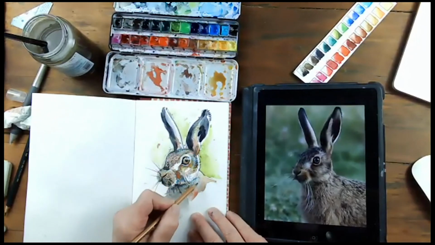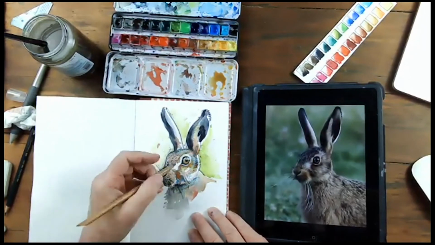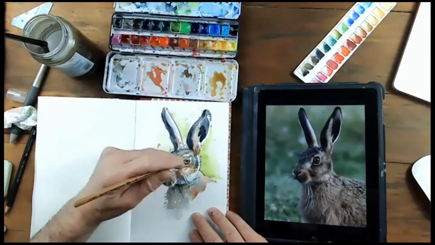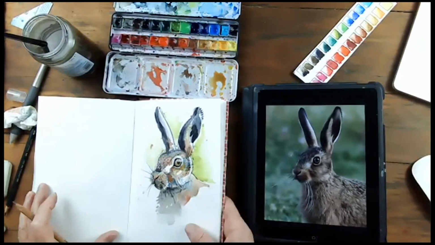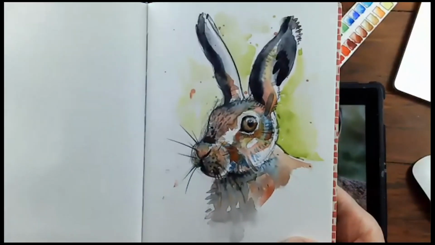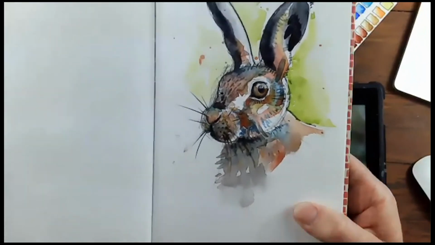Yeah. Fiddling now. Nice. There he is. Quick little 20-minute sketch, nice and loose and lively.